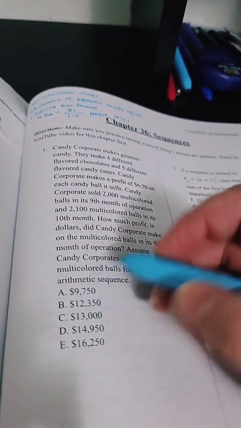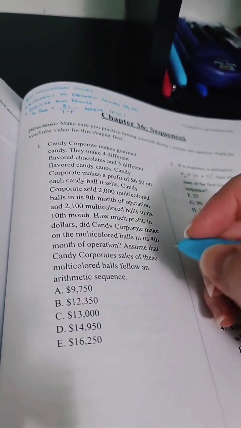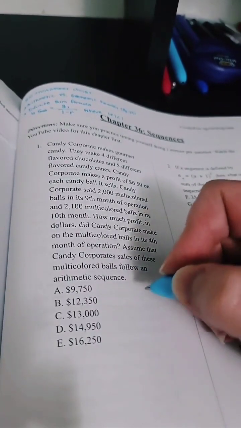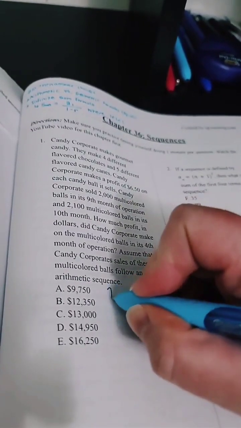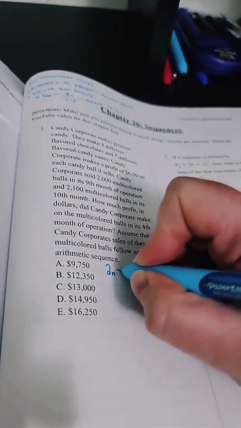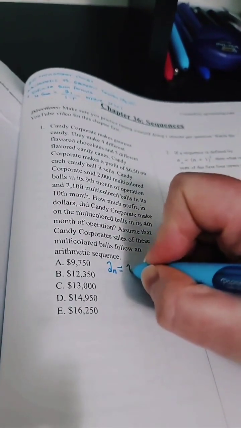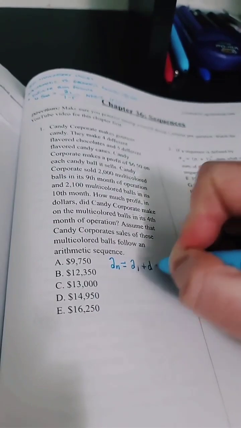So we know it's an arithmetic sequence. So that already tells us which of the formulas we should be using. So I'm going to write those formulas now. So for arithmetic, any nth term is going to be equal to this right here.